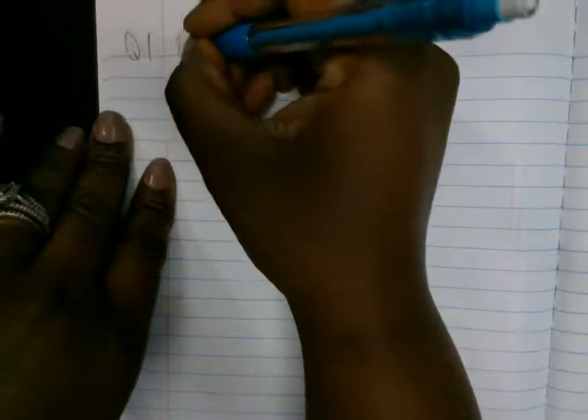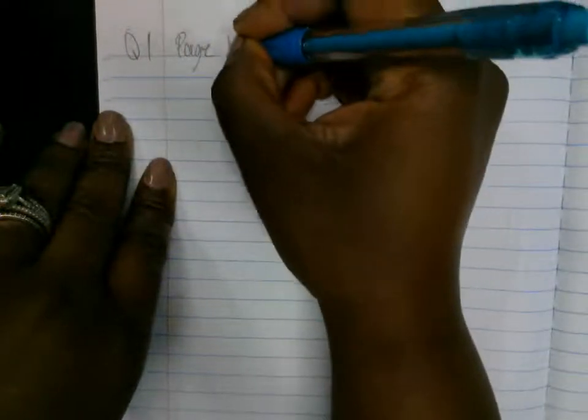Let me go back to this screen. All right, so our next page we need to paste down is 12. We didn't get to paste 12 down yesterday, so let's go ahead and paste that page down. Q1, page 12. And I need to give you a glue stick, right?